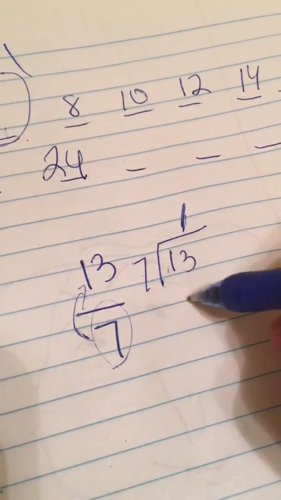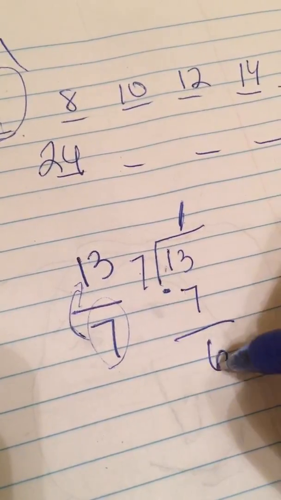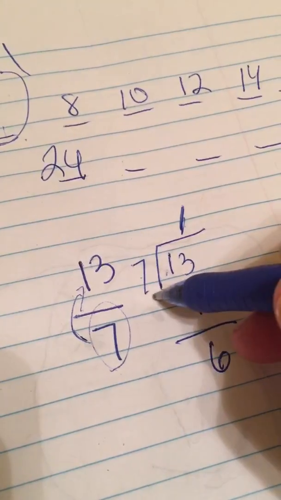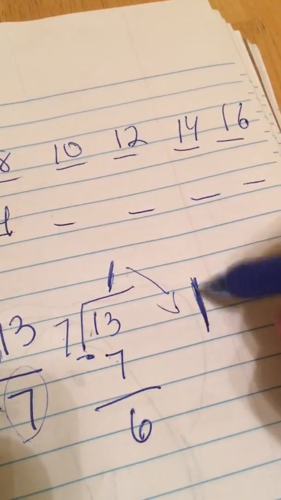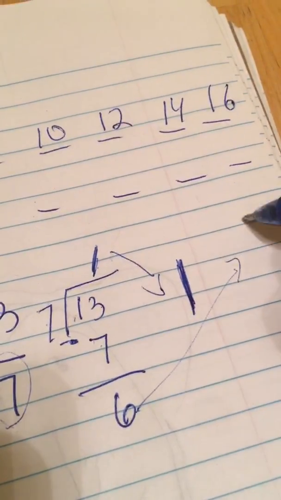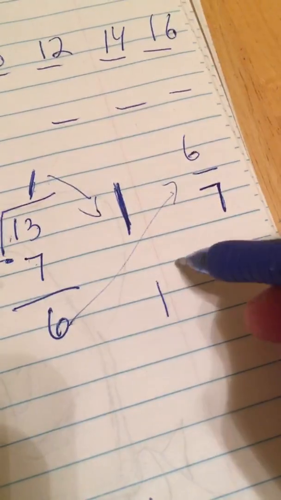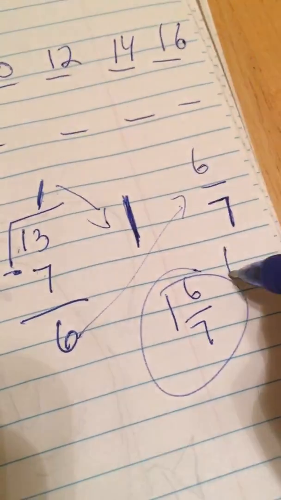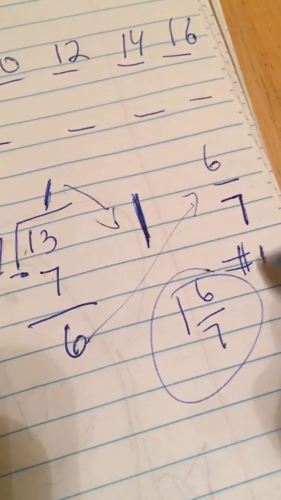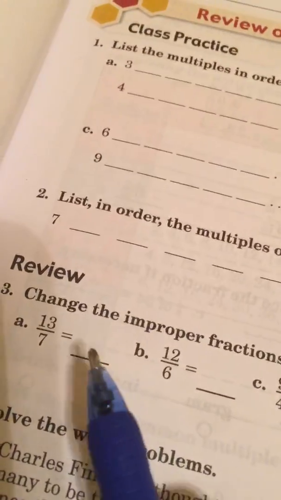7 times 1 is 7. A little minus there. 13 minus 7 equals 6. So then we bring this down. That's 1, and then 6 over 7. So your answer is 1 and 6/7. So I gave you the first one of your first problem. This is the answer, and you could write it in there. That's the answer for that.